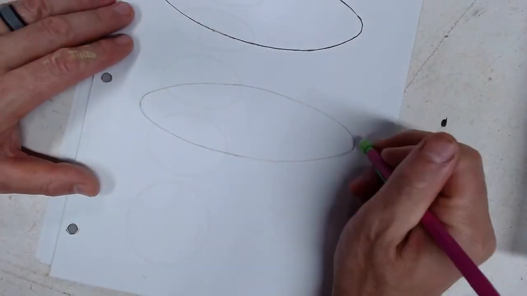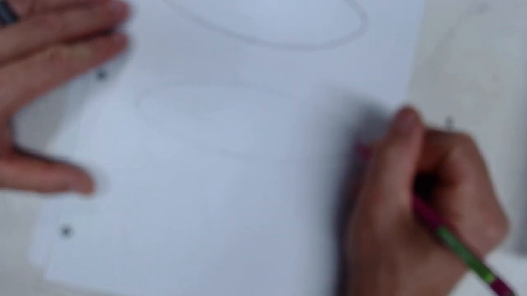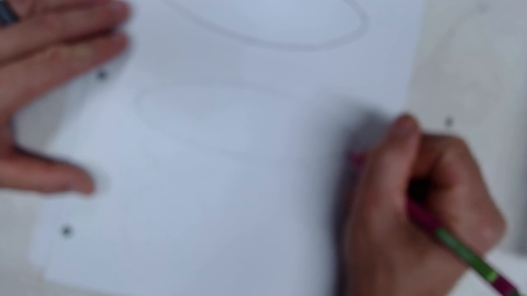And you can always go back again, keep touching it up, until it just feels perfect. And as perfect as you can get it, right?